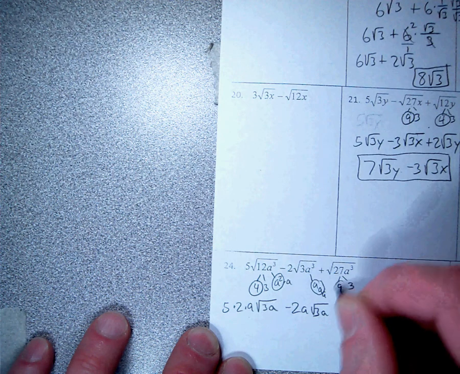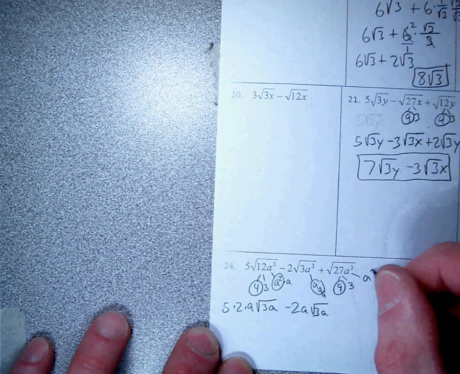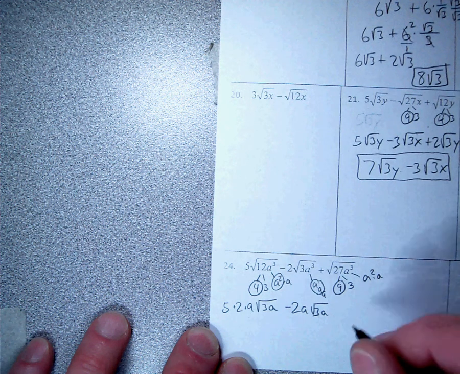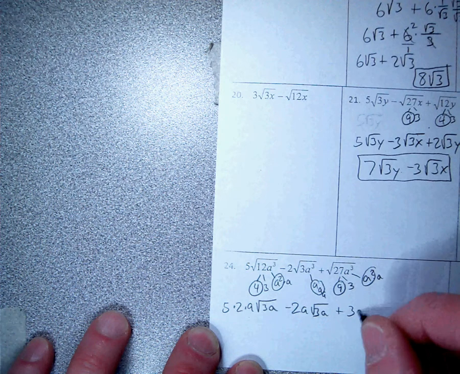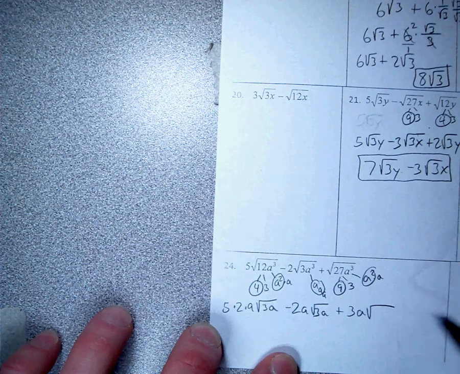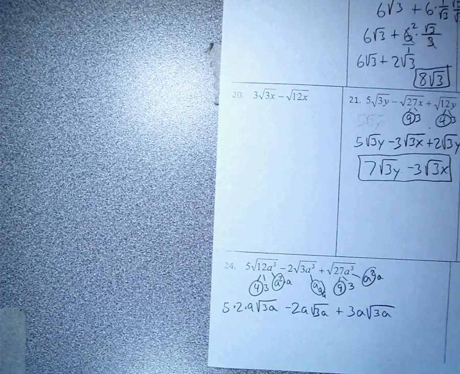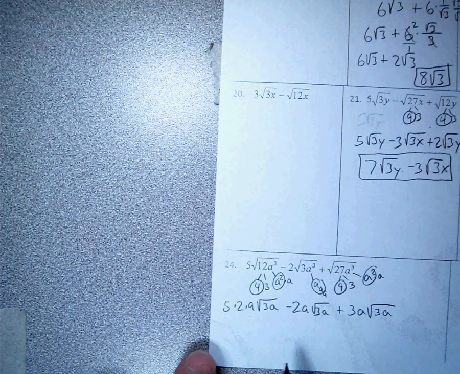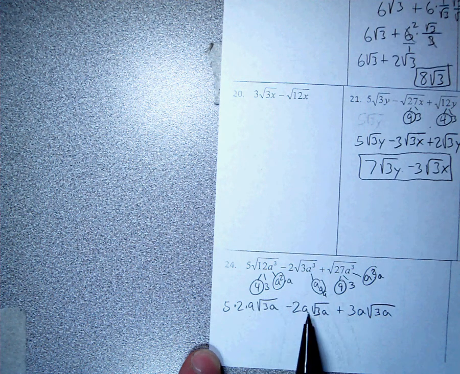27 breaks down to 9 and 3, and again with the a to the third. So we're going to have a 3 coming out, and a coming out, and a 3a left over. Notice the variable parts match, and the radicand each has a 3.